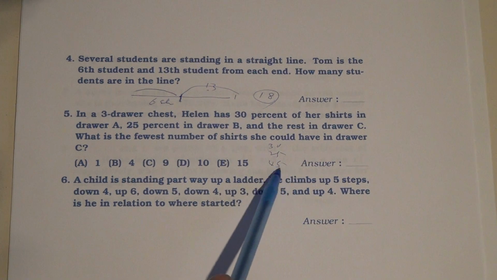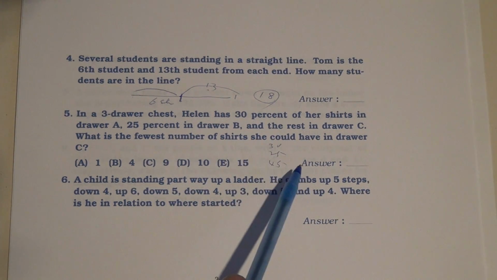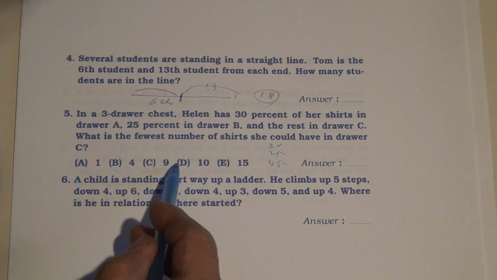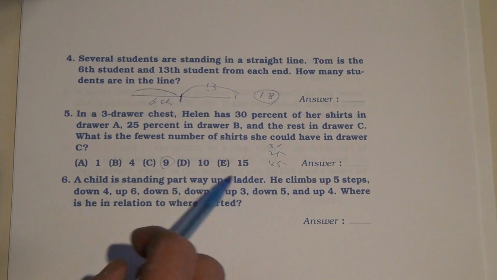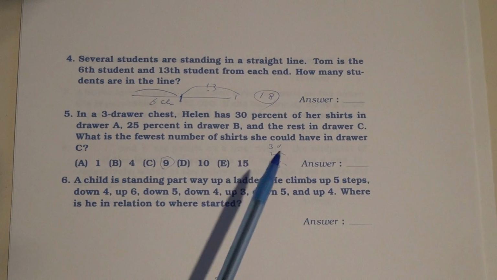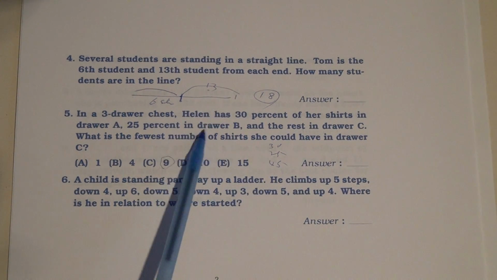So if we assign 1 for every 5%, this one makes 9, this one will be 5, this one will be 6. All of them are integers. So 45% can be 9, or a multiple of 9, can be 18 or 27, whatever. That's why they ask for the fewest. You understand, right? Integer, that's a key point.